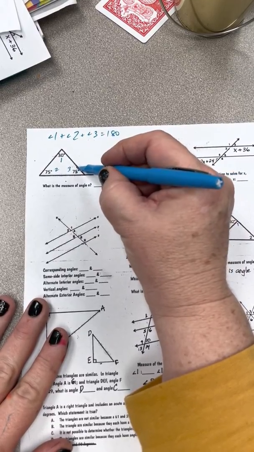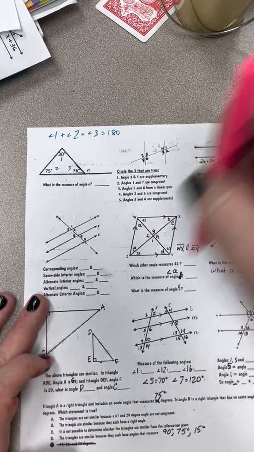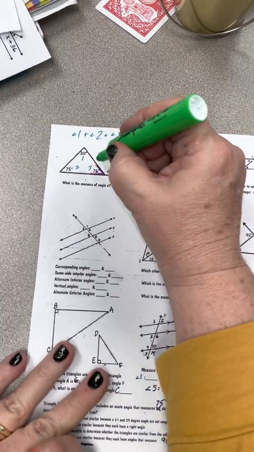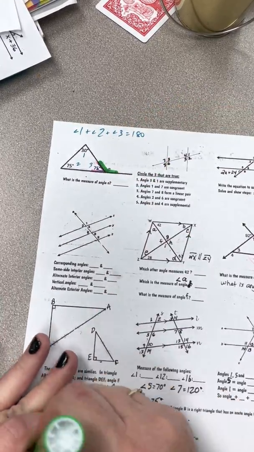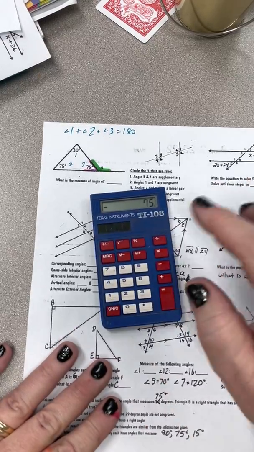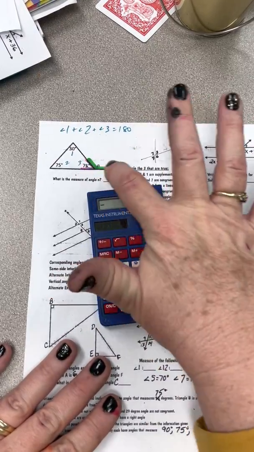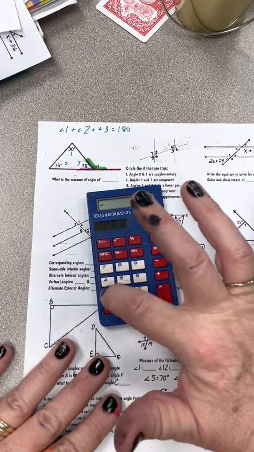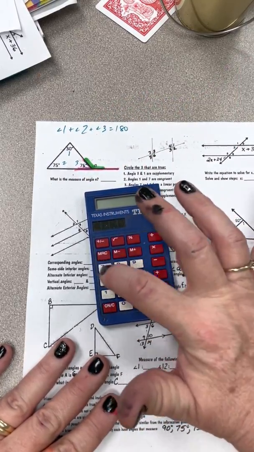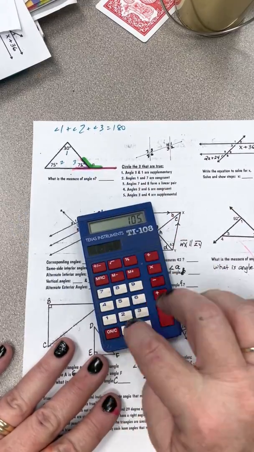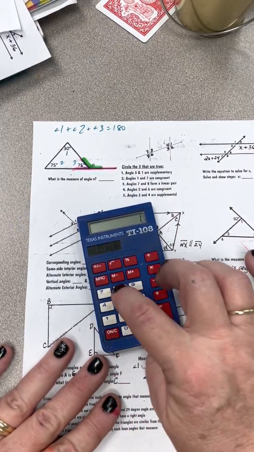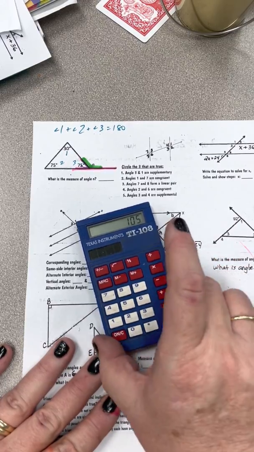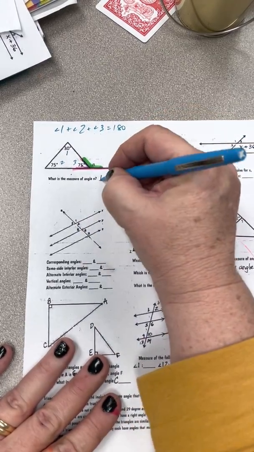But to find n, I can do one of two things. 75, this angle, and this angle together equal 180. So one way I can do this one is because I see they're supplementary, they form this line, I can do 180 minus 75. And I get 105, so this answer is 105.